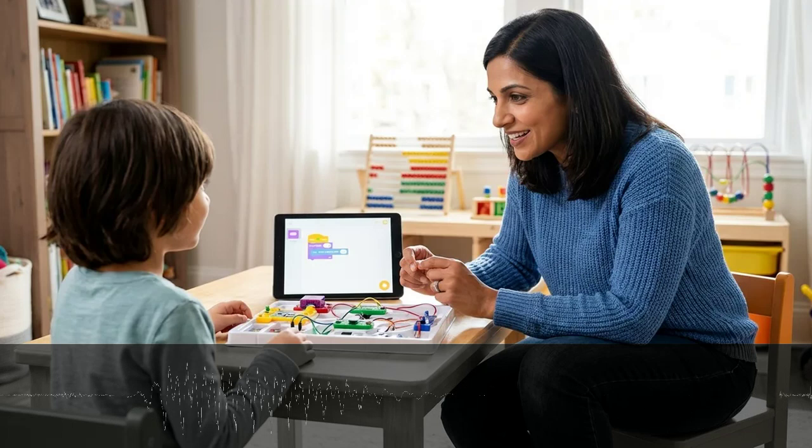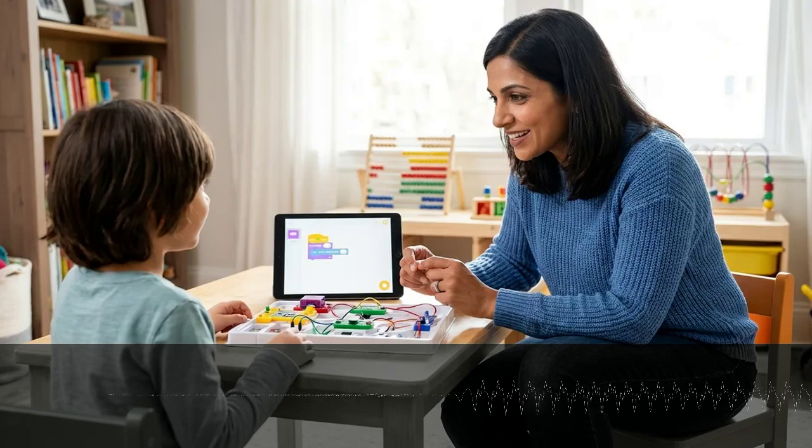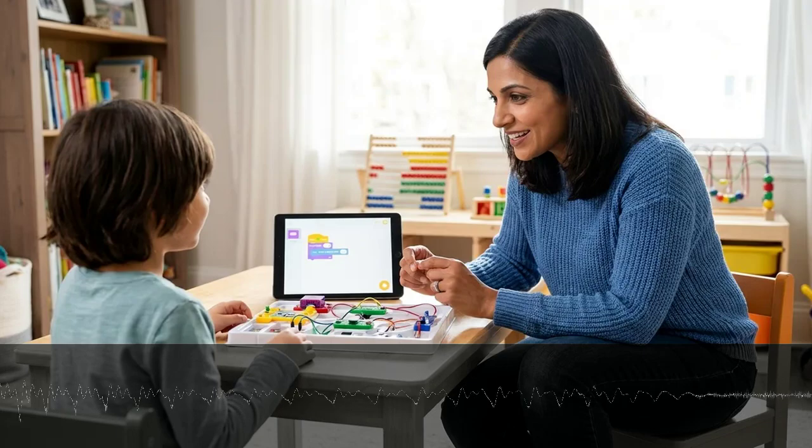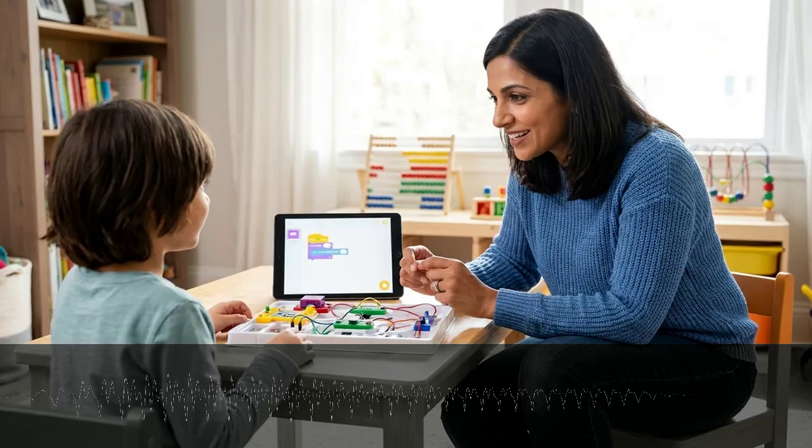For kids learning these concepts, hands-on activities work far better than abstract explanation. The Teachable Machine platform by Google is browser-based, free, and works on Chromebooks, Windows, or Mac.